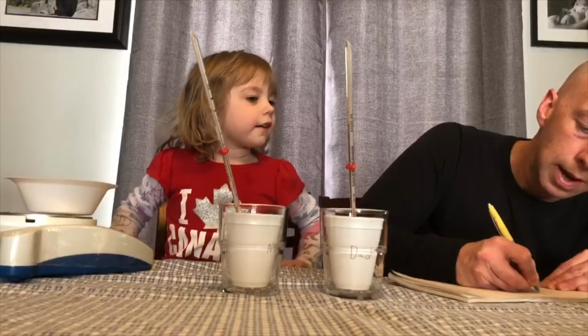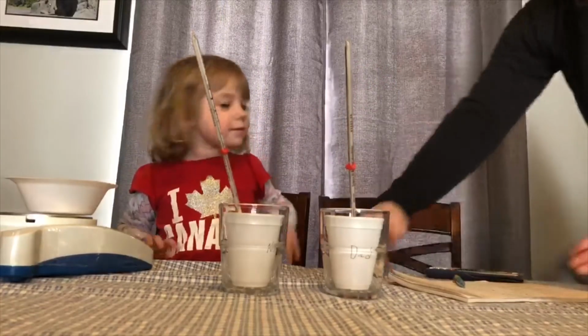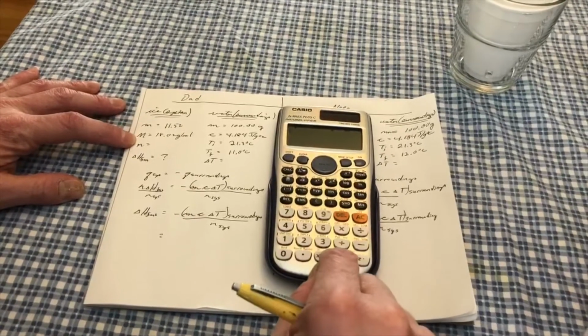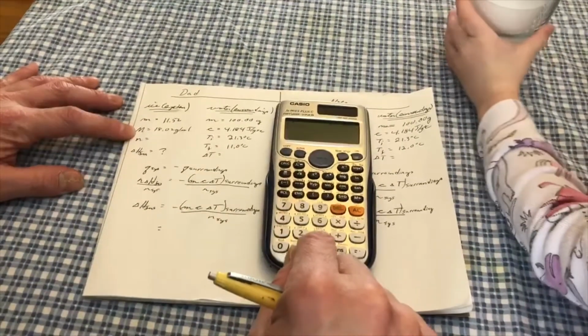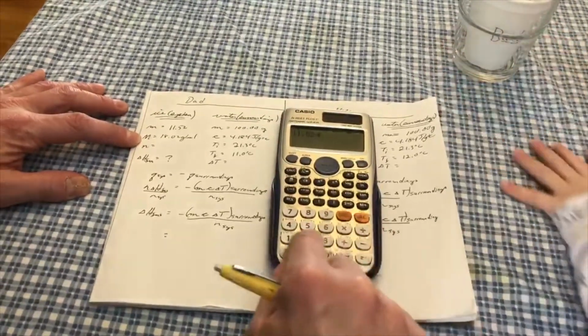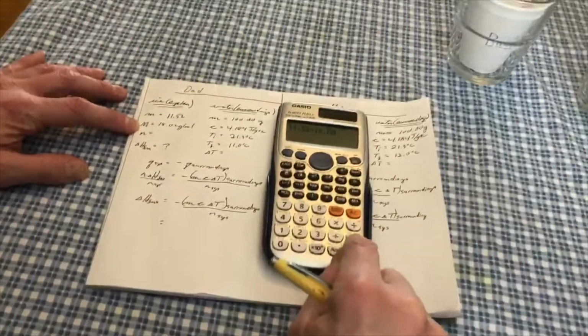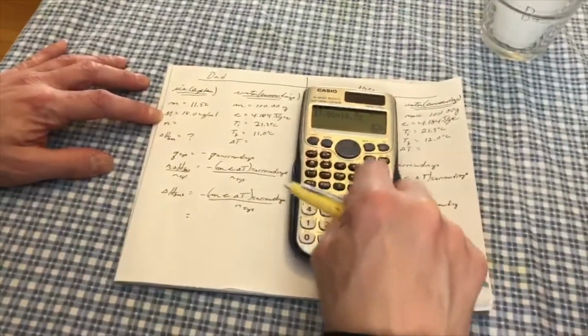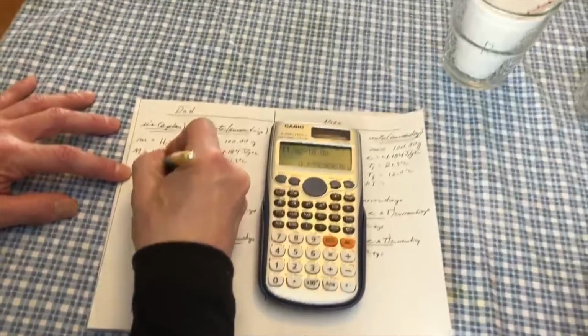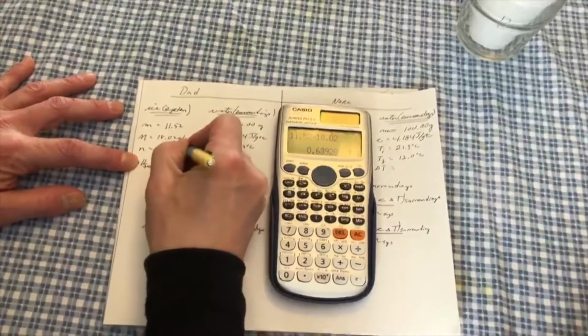Okay. Good job on the results. What else do we need to do? So I'm gonna get my number of moles of my ice first, because we can't work with that formula. So here's the moles: 11.52 divided by 18.02 molar mass gives us 0.6393 moles.